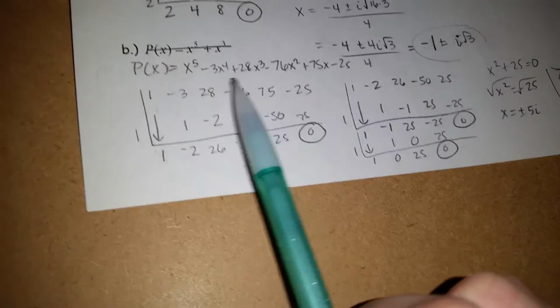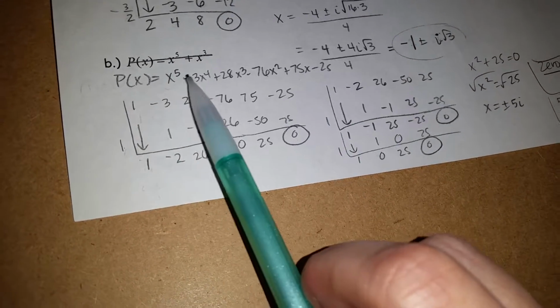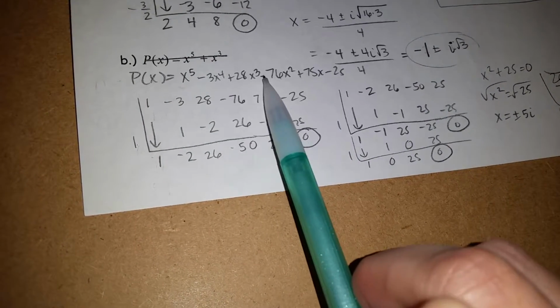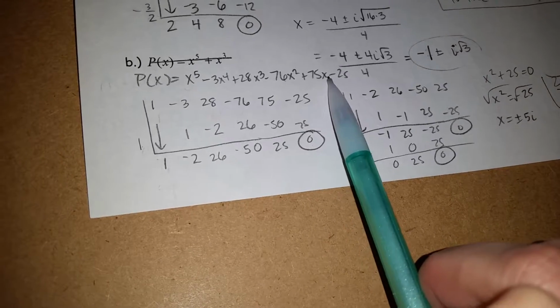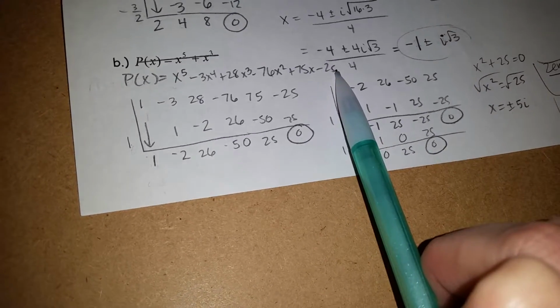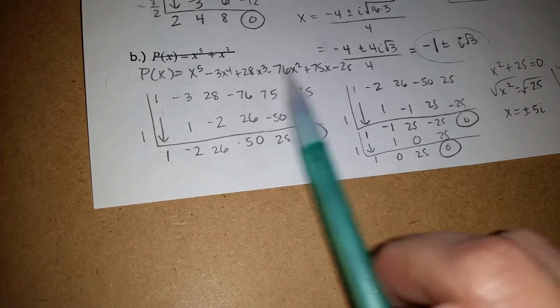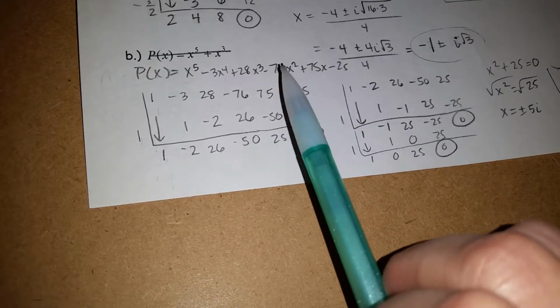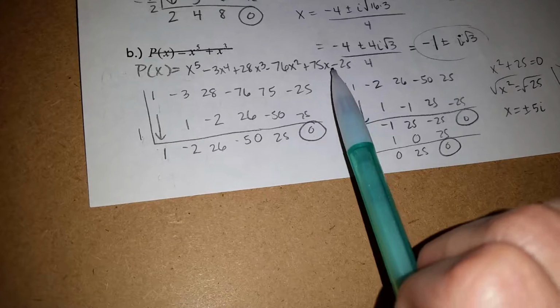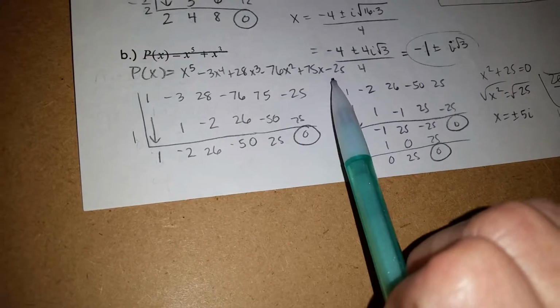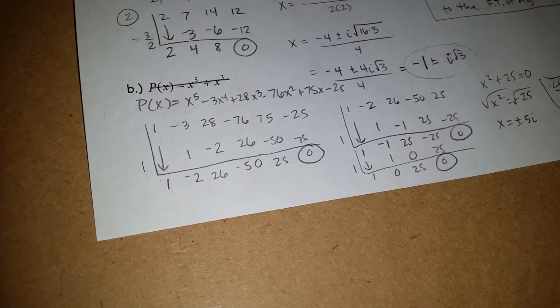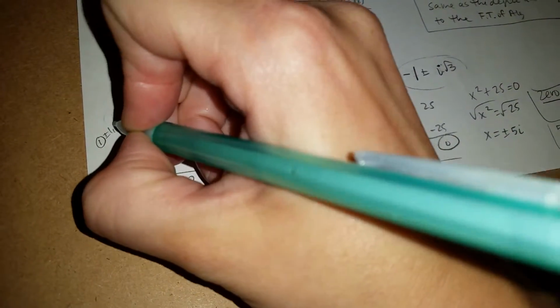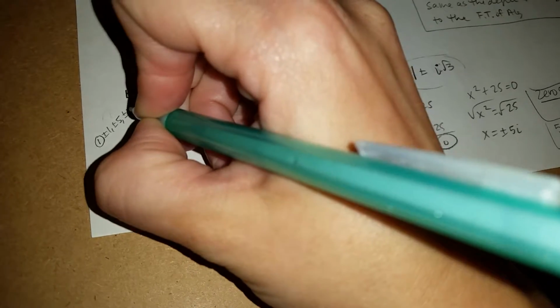I have a longer polynomial equation here: x to the 5th minus 3x to the 4th plus 28x cubed minus 76x squared plus 75x minus 25. So again, I'm going to think of all of my possible rational zeros, which for this one, because I have 1, are just going to be the factors of 25. Okay, so if I want to write those out, I will write them out here: plus or minus 1, plus or minus 5, plus or minus 25.